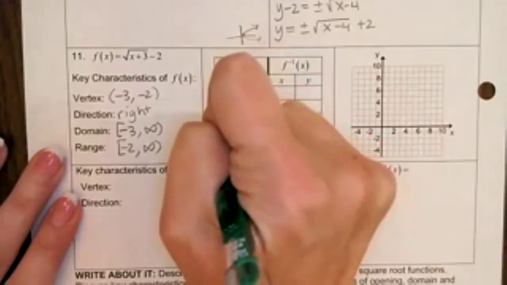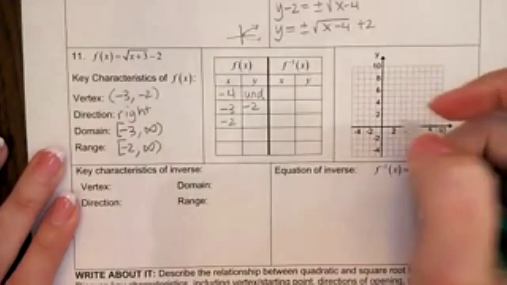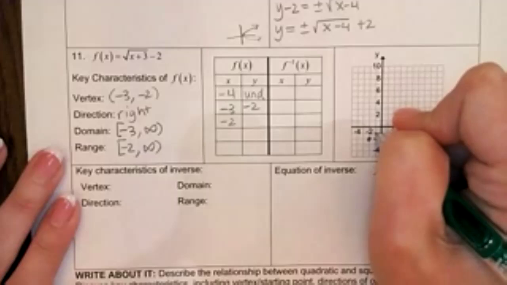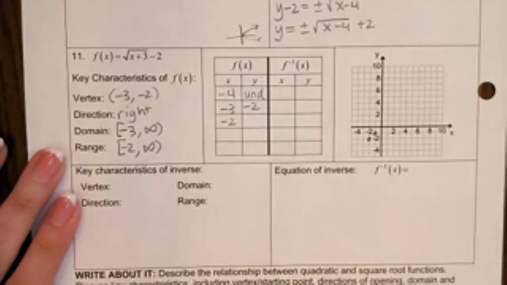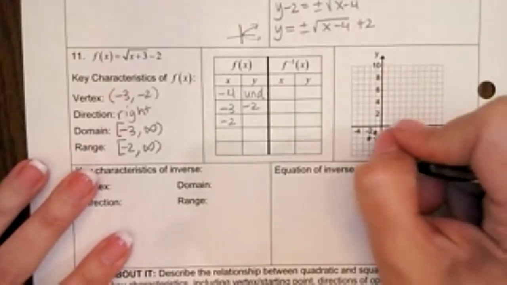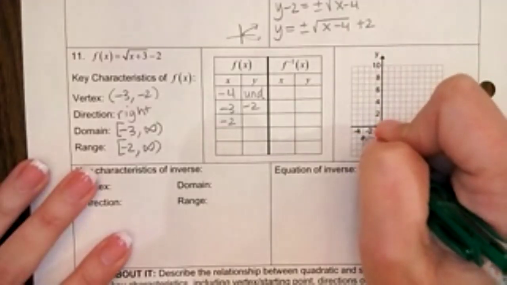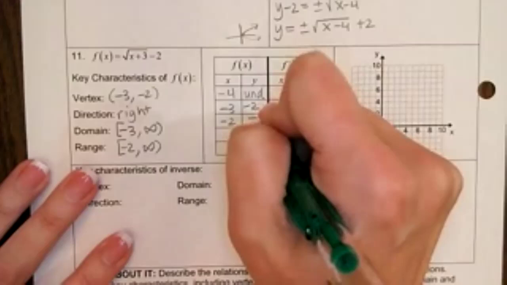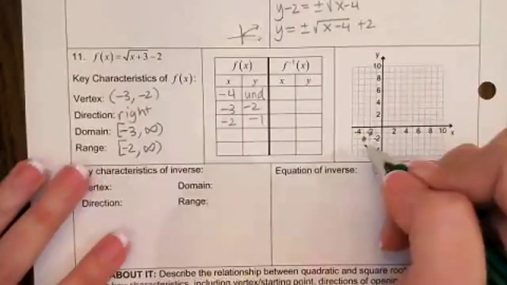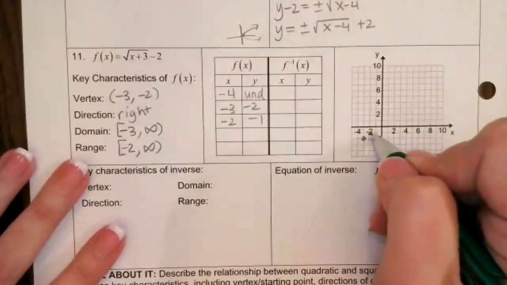So my next value would be -2. So -3, -2 is right here, and we know the parent function goes over 1, up 1. So we've got a point there. I missed a point there, sorry about that. -3, -2 is right here, and then -2, -1. Now, the next important points for a square root are the perfect squares. So this would be the 0, 0. This would be the 1, 1.